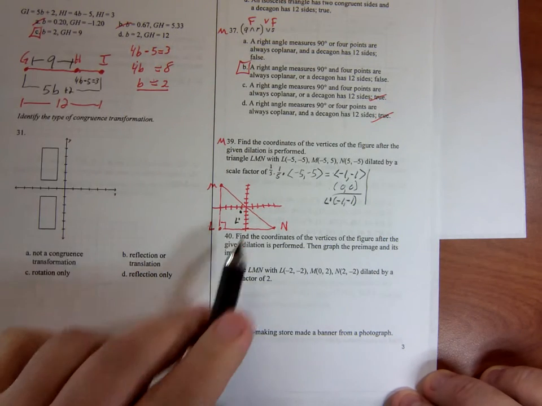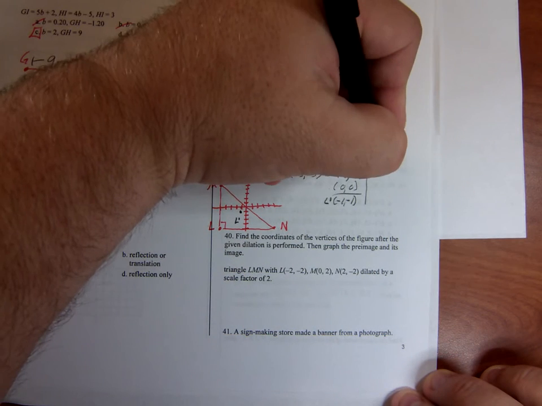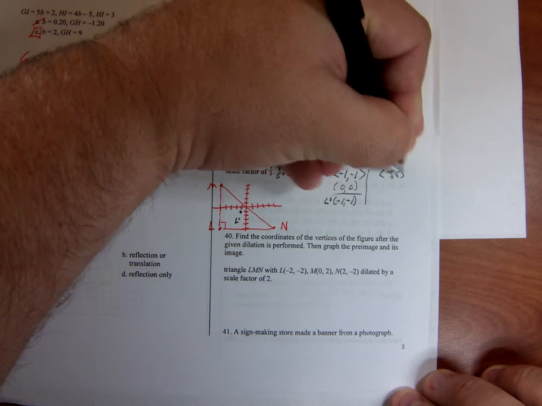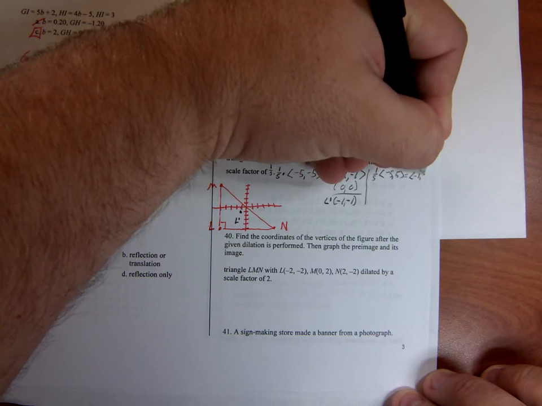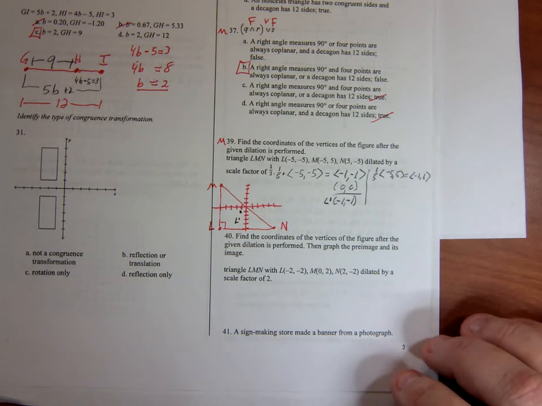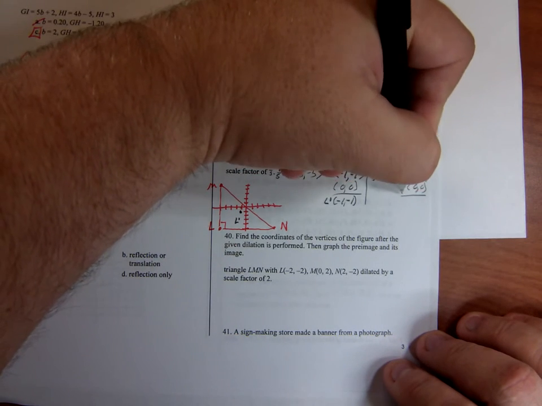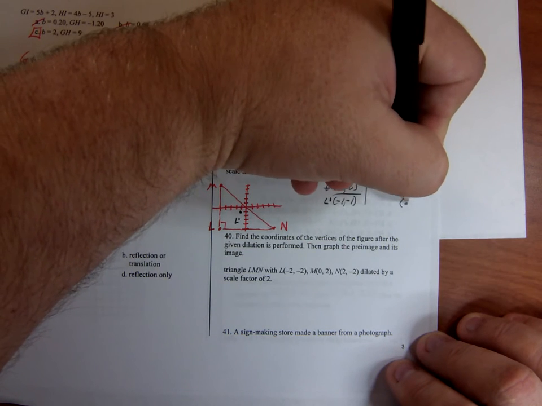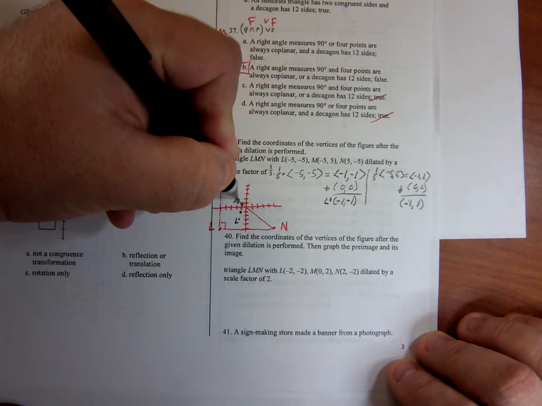M is negative 5 over and then 5 units up. So the original vector was negative 5, comma, positive 5. And multiply that scale by 1/5. So we get negative 1, comma, positive 1. And we're going to add that to our starting point of 0, comma, 0. So our new coordinate for M is negative 1, comma, 1. That's M prime. That'll be our image.